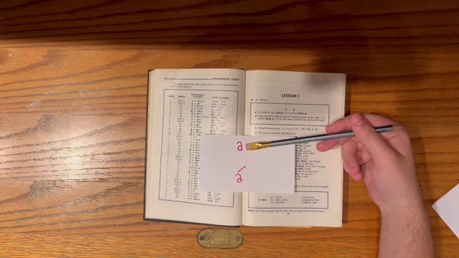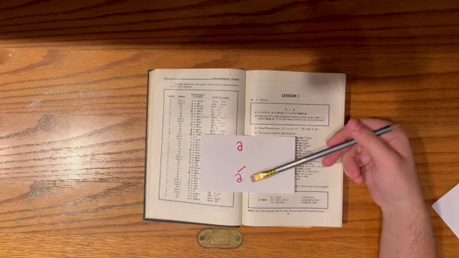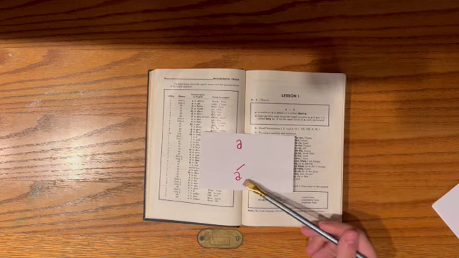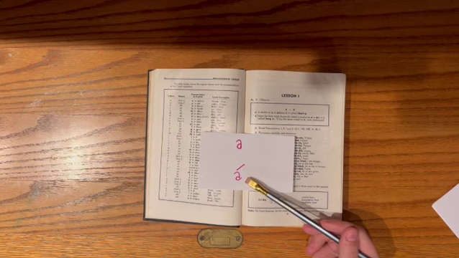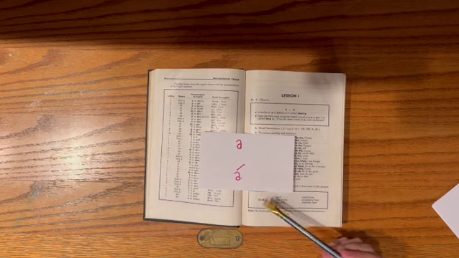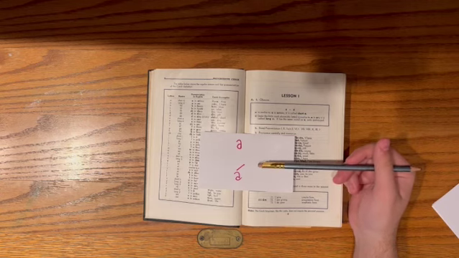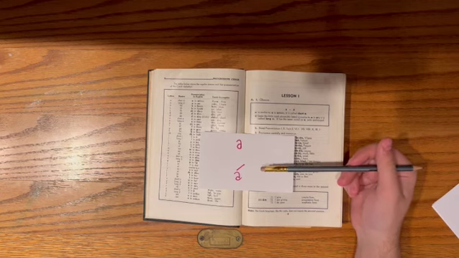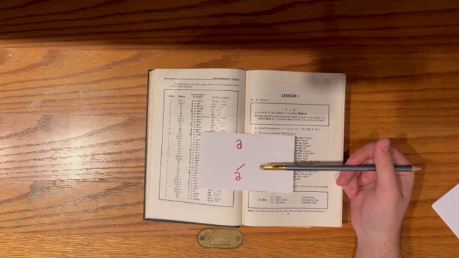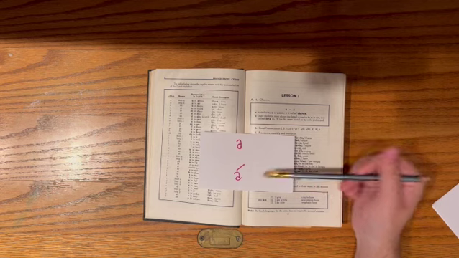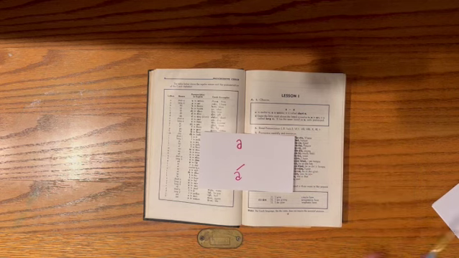This is a short A, and this A with the accent mark is a long A. This accent mark is going to come up in all of the vowels that we have. It's present on all of them as a way to differentiate between short and long vowels in Czech.